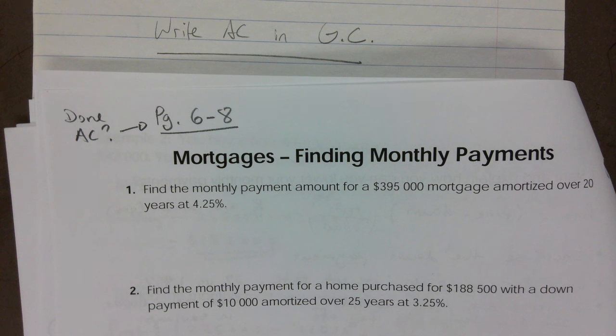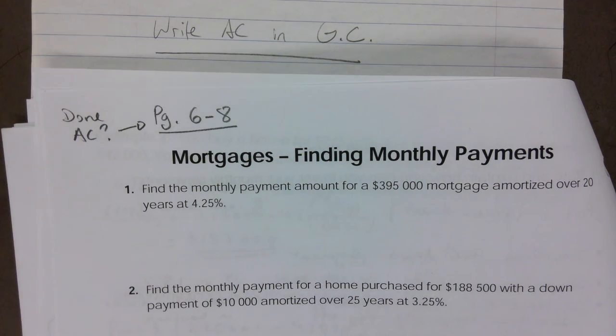If you're still working on the AC, keep going. Just make sure you work through this, add to your study sheet. As I said, do everything on loose leaf for now and then transfer it to your study sheet later on. Any questions?